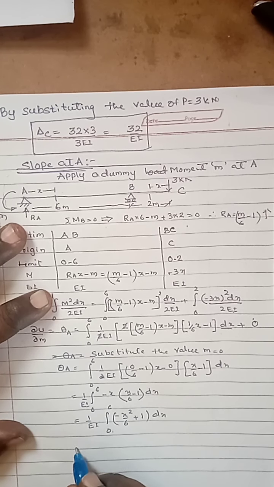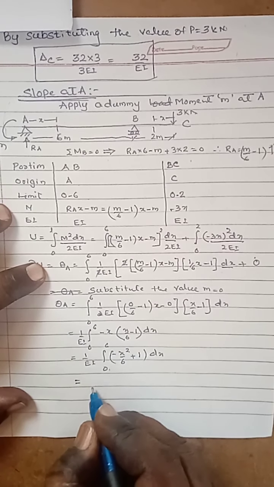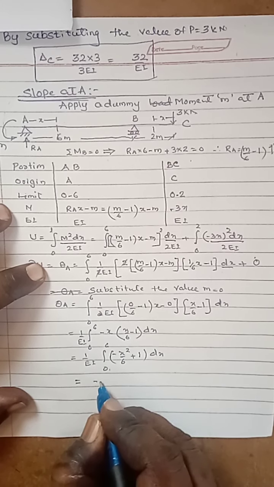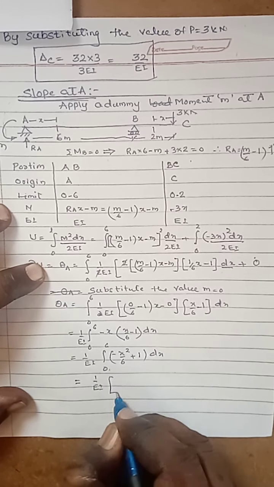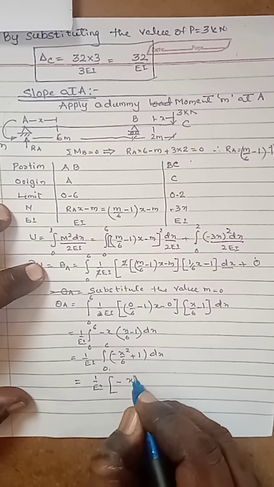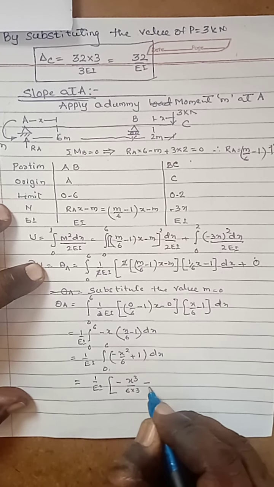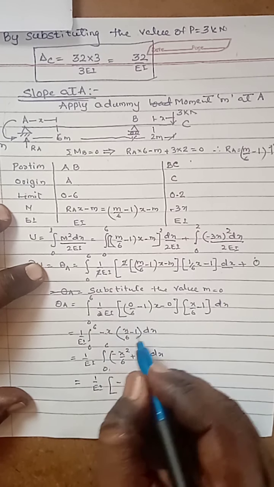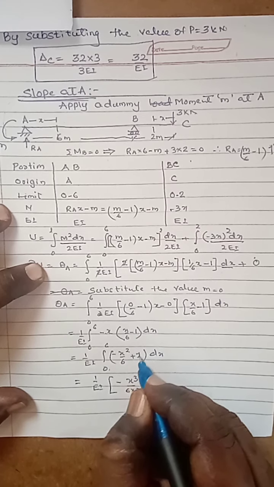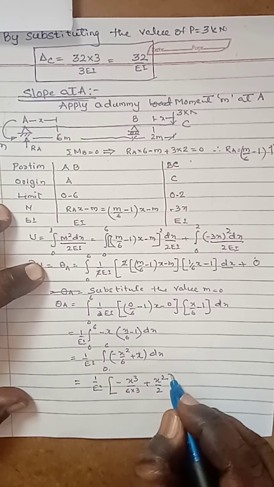If we integrate that, we will get minus 1 over EI, minus x cube divided by 6 into 3, plus, minus into minus plus, x square by 2.